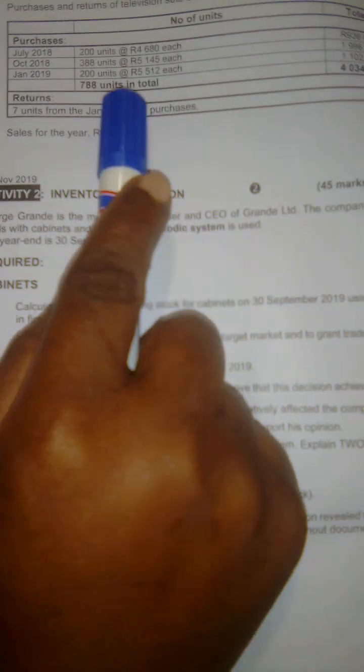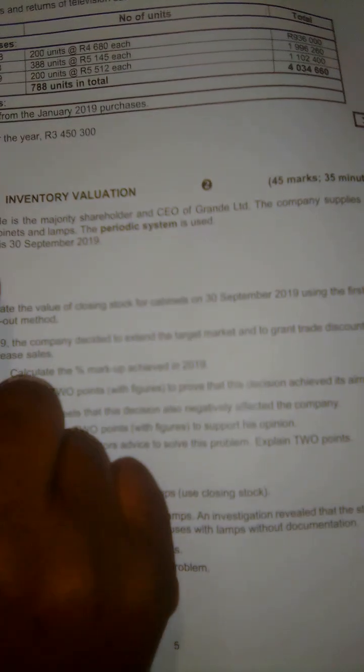Okay, so if you look at the month of January, they have got 200 units at 5,512 each. What we want to make is 220. But if you look again at the other information given, 7 units from the January 2019 purchases were returned. So in January, we are no longer having 200, but we are actually having 200 minus 7.